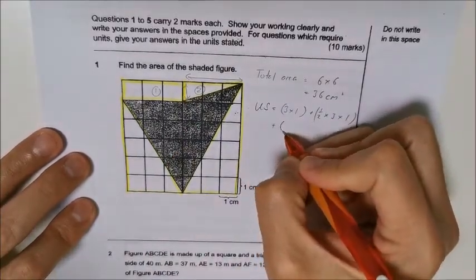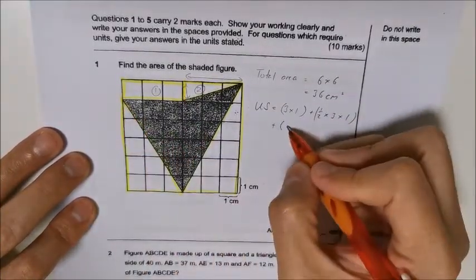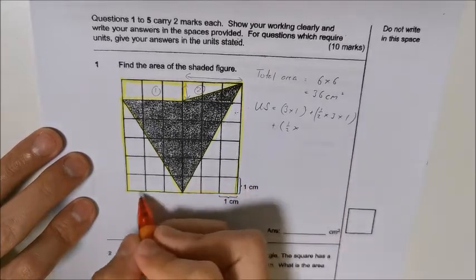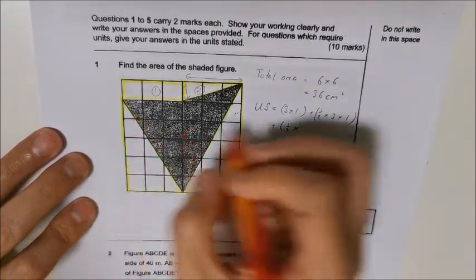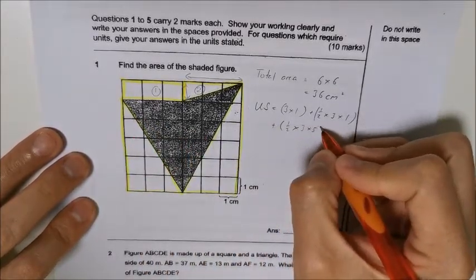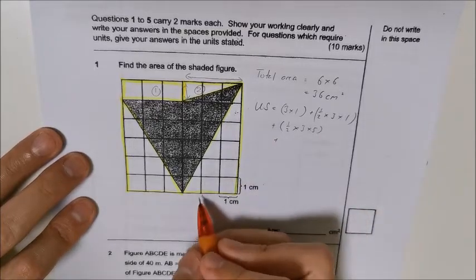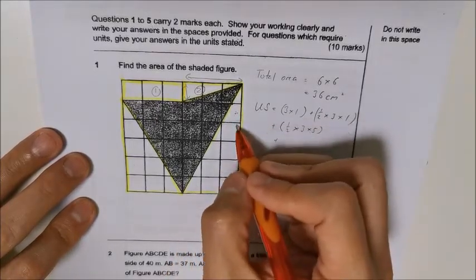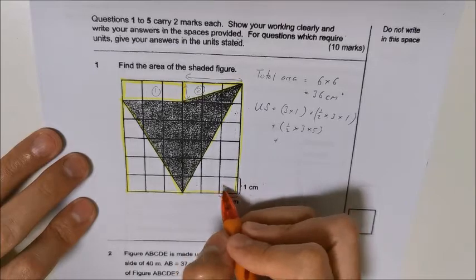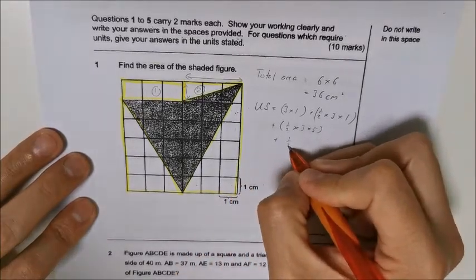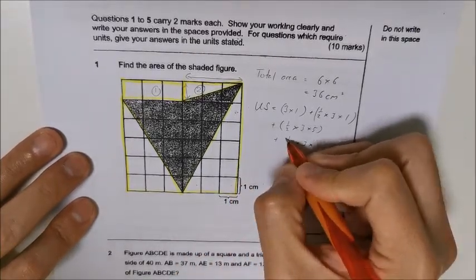Then next, half times 3 times 5, and then we can plus another half times 3 times 6.